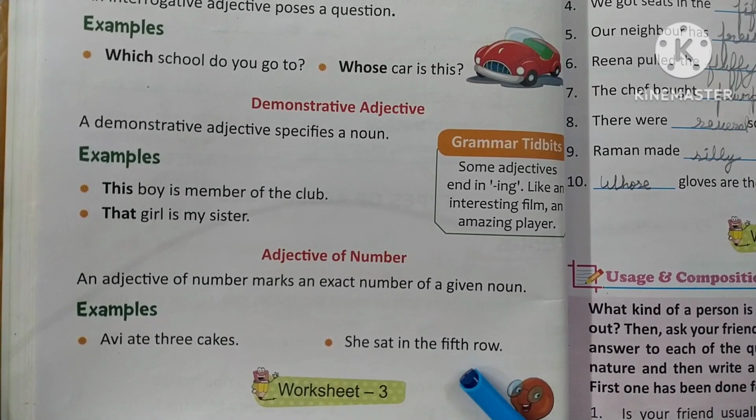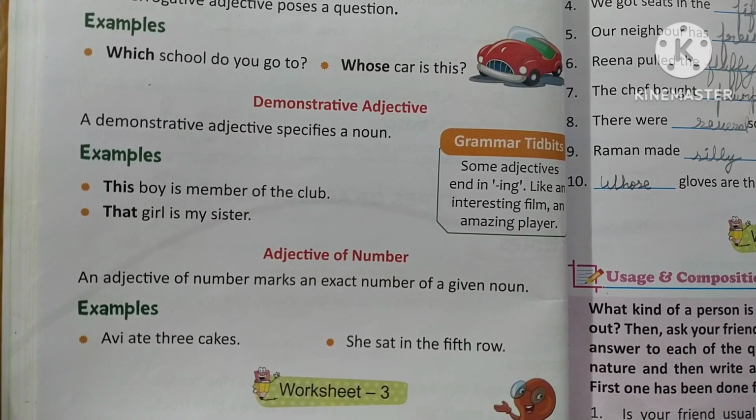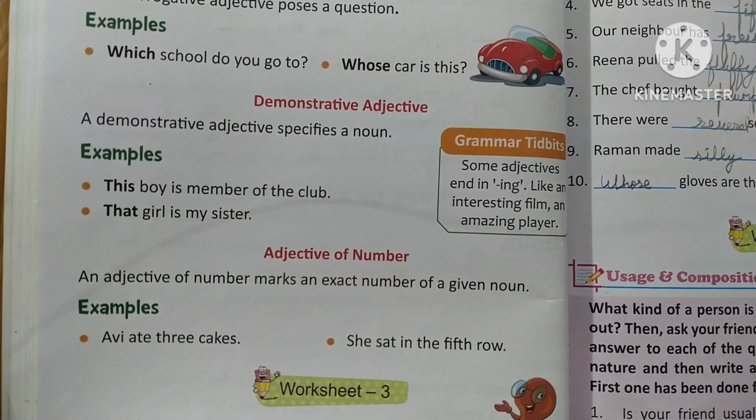She sat in the 5th row. Which row did she sit in? She sat in the 5th row. So we know that the number of the row is 5, 5th.